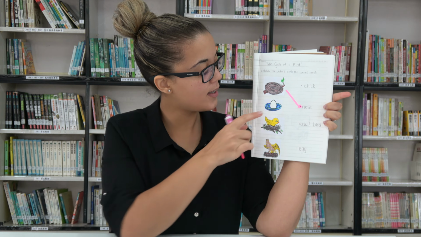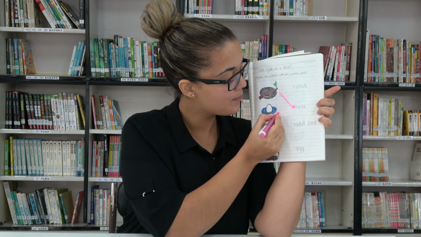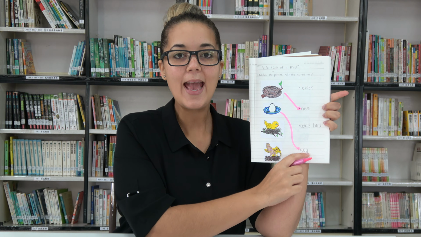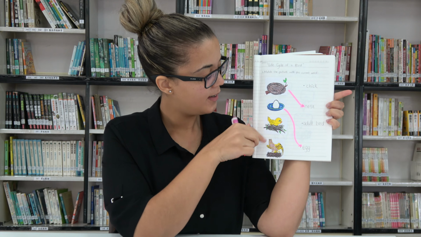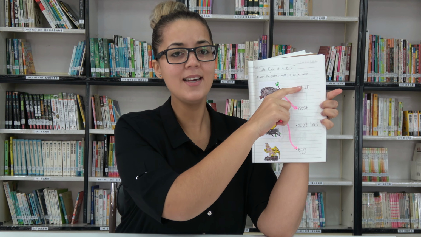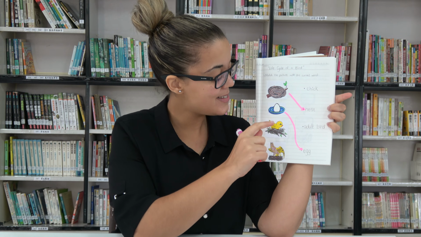Let's try the next one. Anybody know which this one is? That's correct. It's an egg. So we join it to the word egg. Good. Now there are two birds here. Does anybody know which one this bird is? Is it a chick or an adult bird? That's correct. It's a chick.